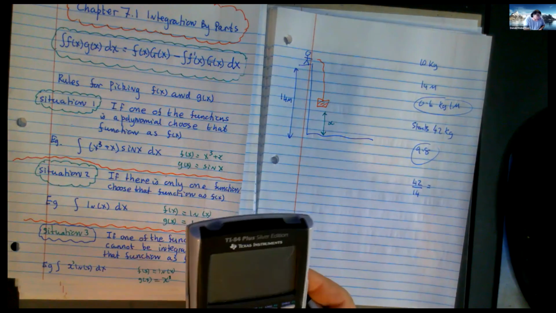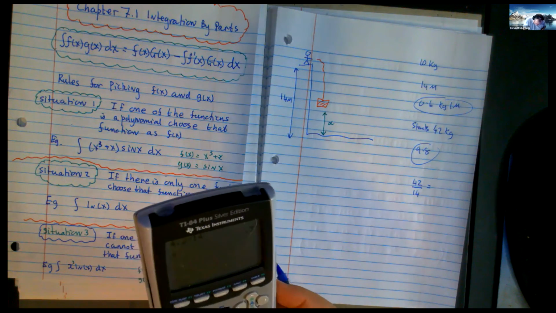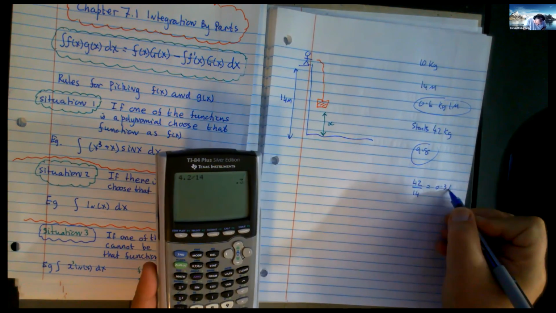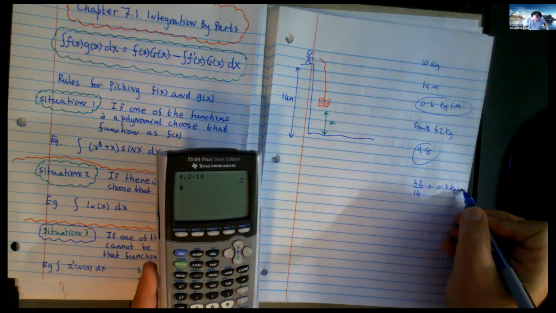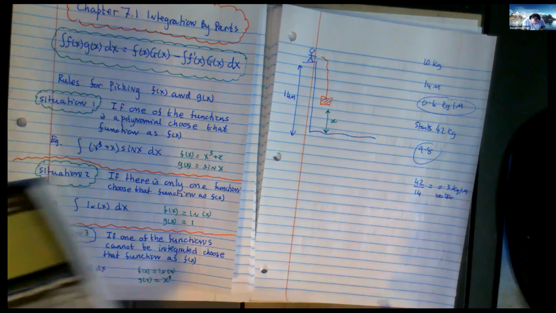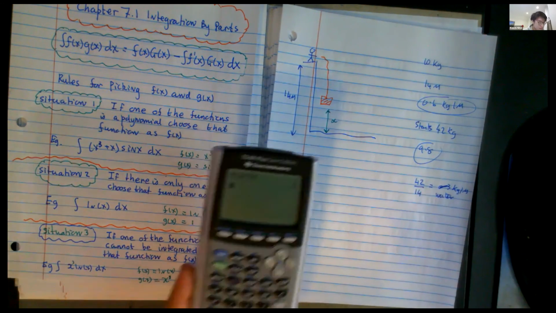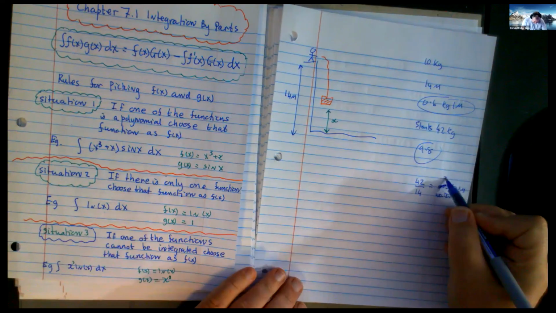So I guess I'll need that. So 4.2 divided by 14 comes out as 0.3. So that's how much we lose per meter in water. Is it 0.3? I'll check it again. Oh, I think it's 3. It's 3. Yeah, I put a decimal in for some reason. So it's 3, which is a nicer number.